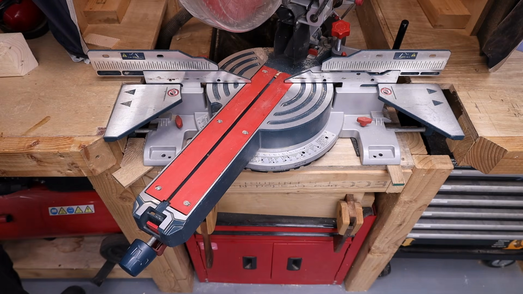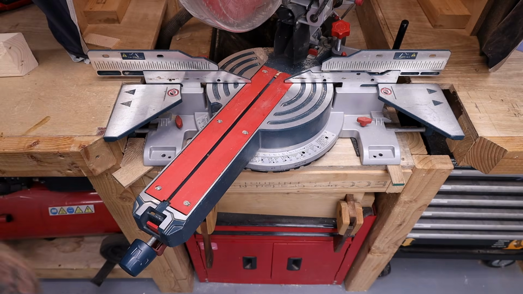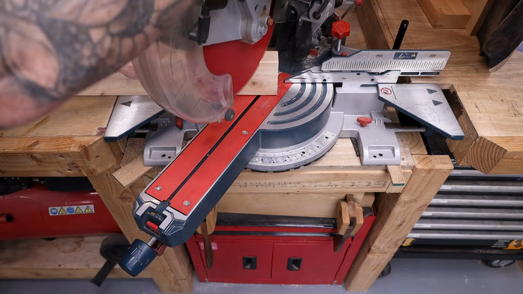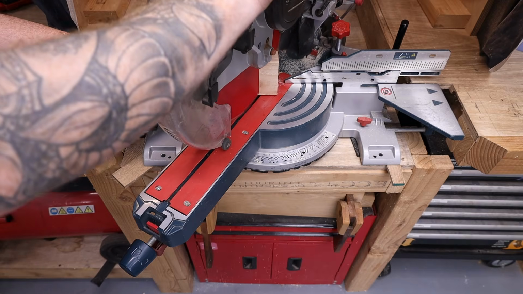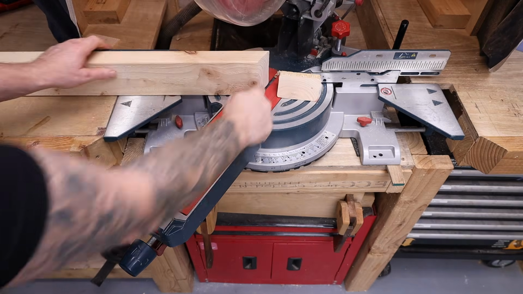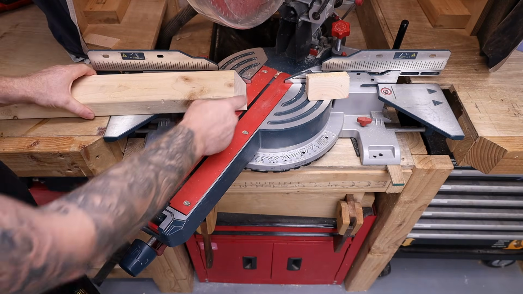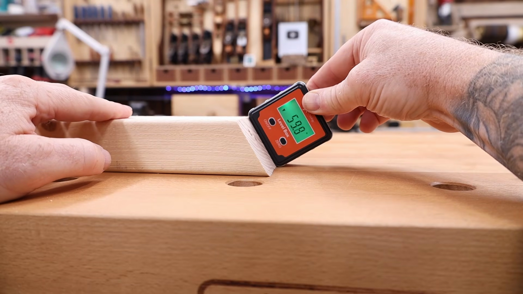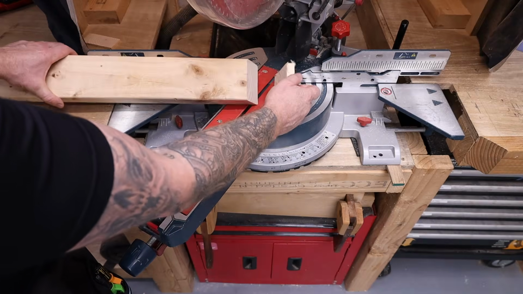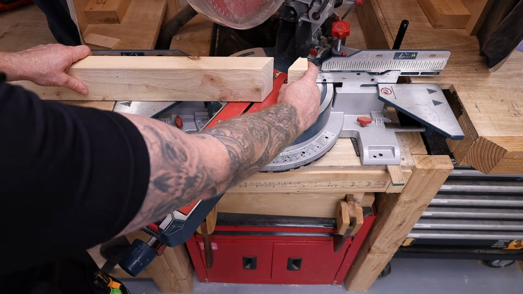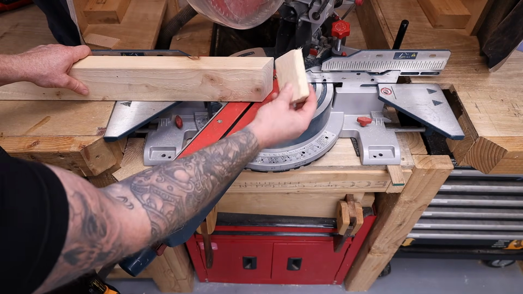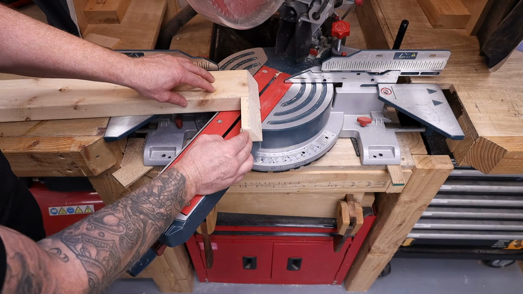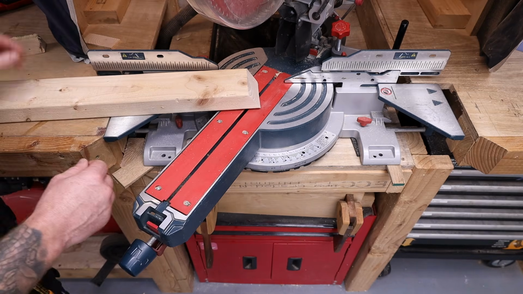So, if I just run a cut on the miter saw now. Now, this angle that I have now cut is 60 degrees. It is not 30 degrees. And the opposite angle that I've just cut off here is also not 30 degrees. This is the exact same, it's just a mirror image. So if I put the two of those side by side, you can see it is the same angle. So that causes us a problem.